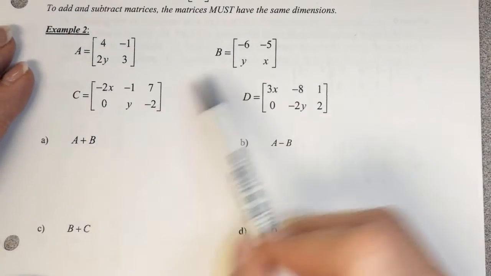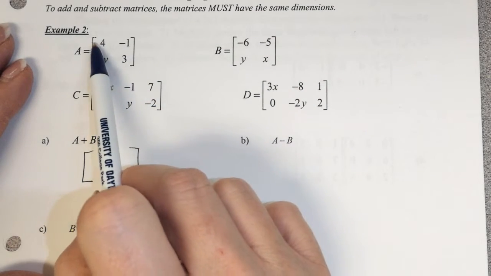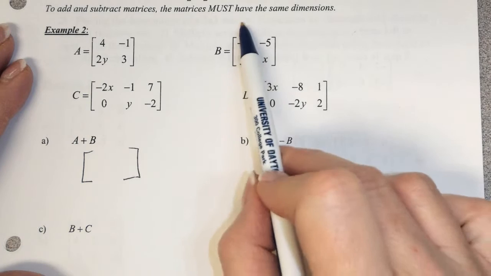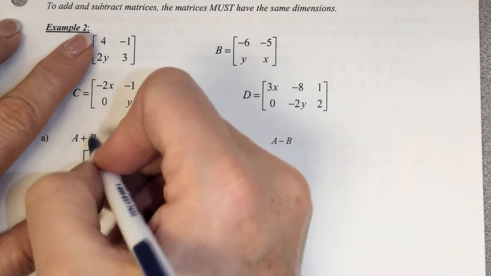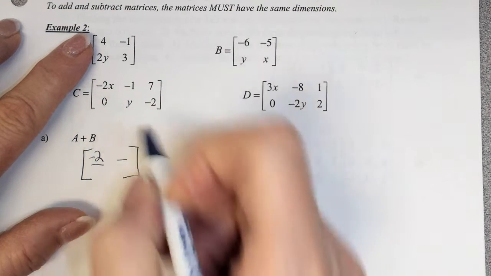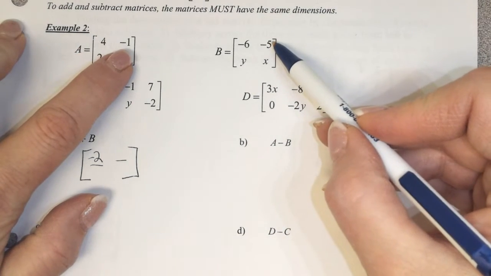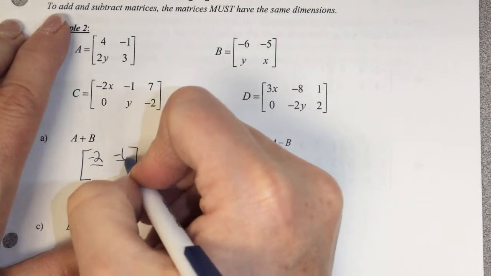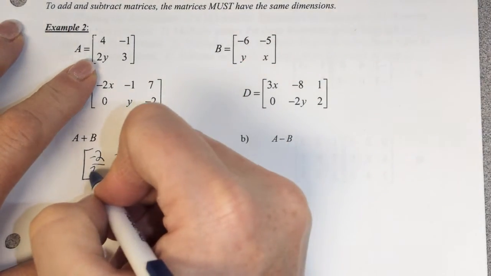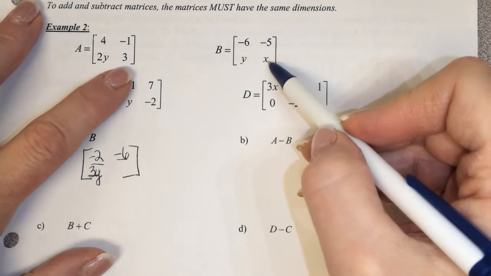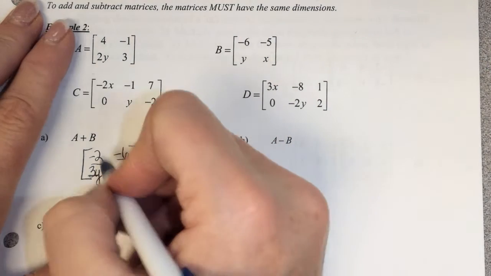So if I'm going to add matrix A and B, I just add the corresponding parts. So like this is in the first row, first column. First row, first column. So I just add those 2 spots. 4 plus -6 is -2. And my next spot, this is in the first row, second column. So I just add up those spots. And so that's going to be -6. Same thing here. Add these 2 together. 2y plus 1y is 3y. So I'm talking about with the variables. And then I add up these 2. If I add those, is that 3x? Just 3 plus x. Good.